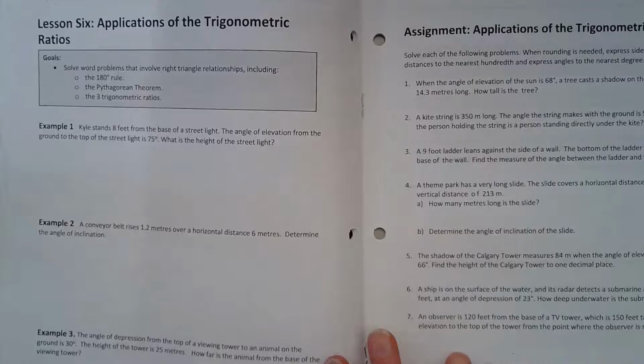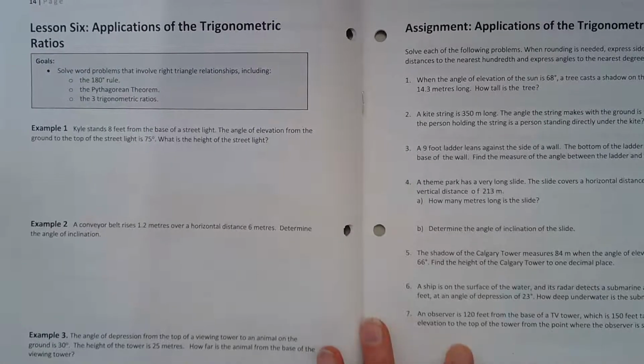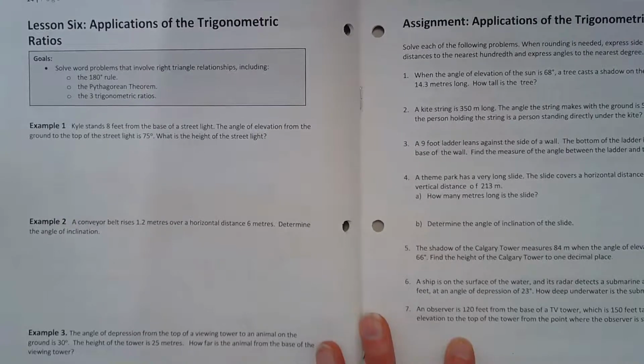Okay, so I don't know if I can make the screen any bigger, unfortunately, you guys. So if you can't see this, maybe move up.